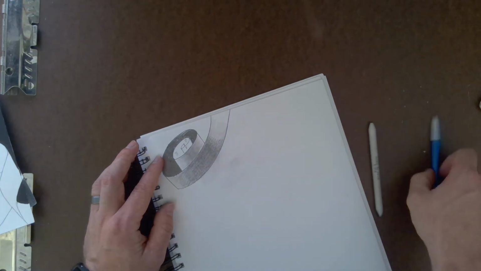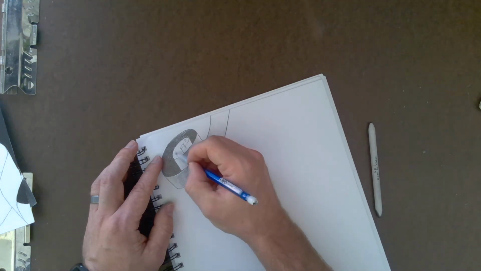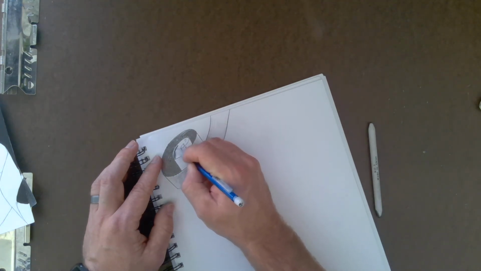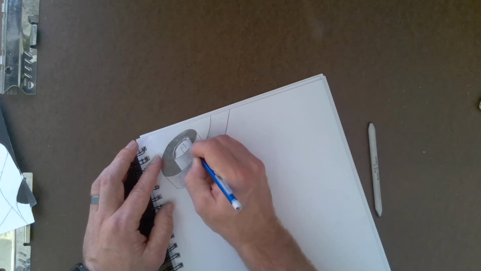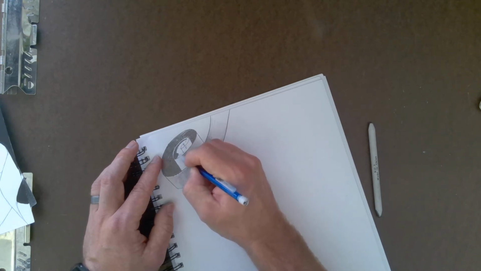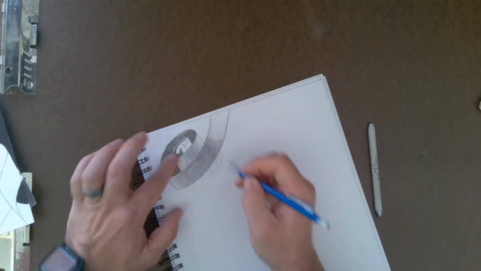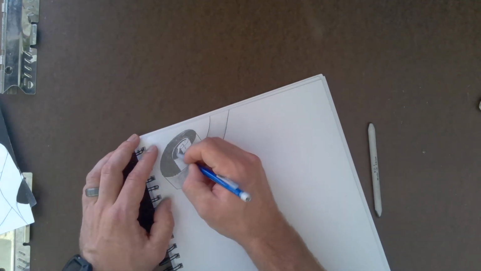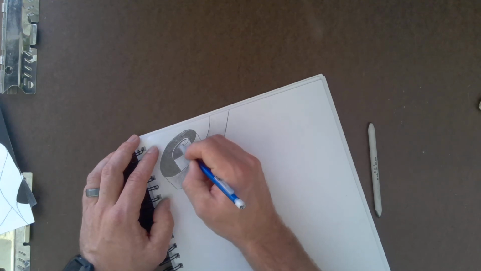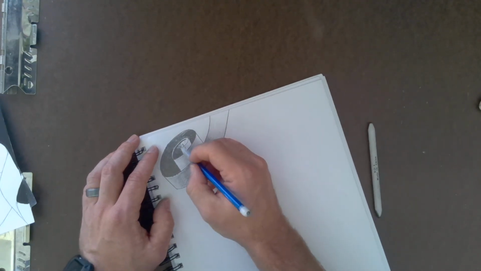Okay, and then I'm just going to continue this process. So now this needs to be dark. A little tip, I like to leave the top white. That way I can actually see that the ribbon is still there, because if I shade this in all black, it's just going to disappear. So I want to leave that visible the way I did right there.